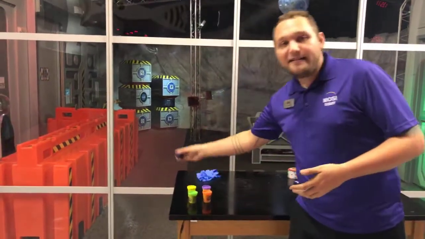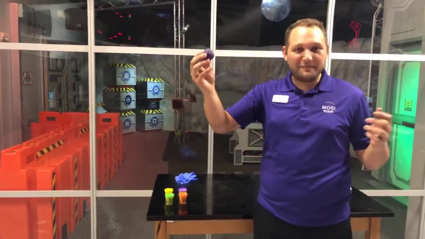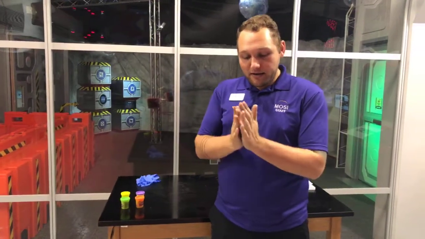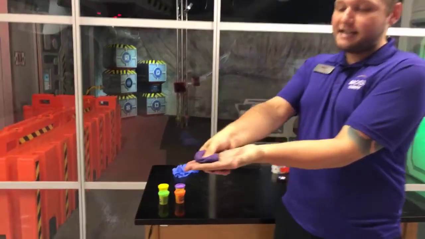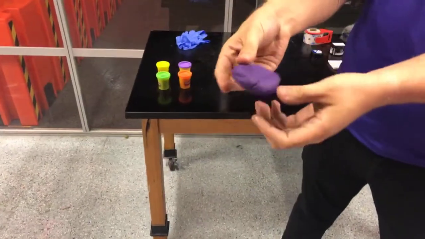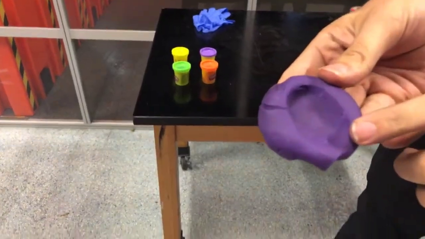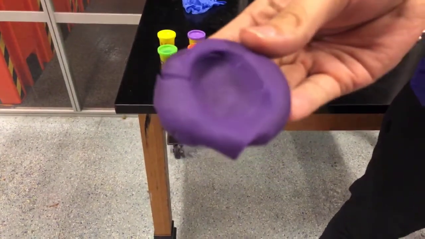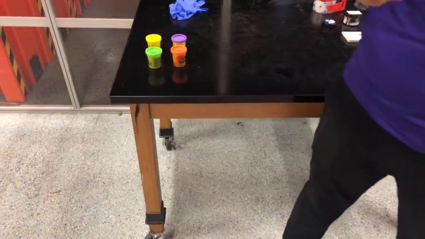If you've ever had something like Play-Doh, I'm sure everyone has played with Play-Doh at some point in their life. It's nice and squishy. Clay does the exact same thing. If you take your thumb and squeeze it right down into there, and you look down there, I'm not sure if you can see it on the phone or not, we can actually see an imprint of your fingerprint. That's pretty much a copy of it.